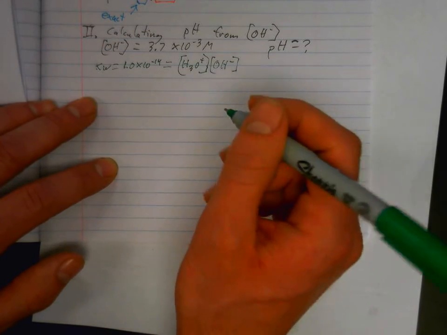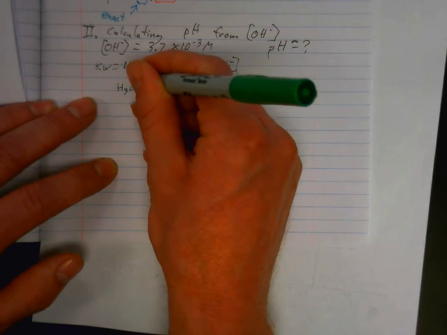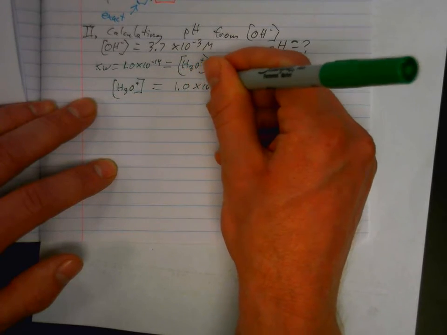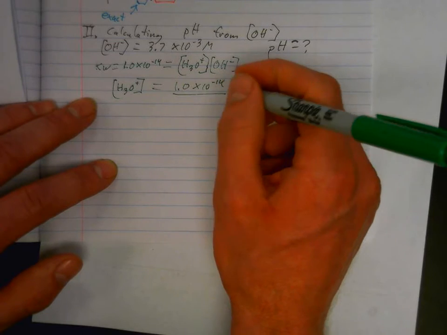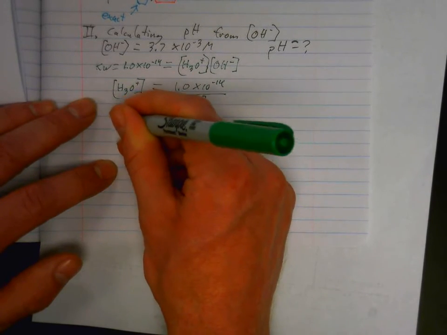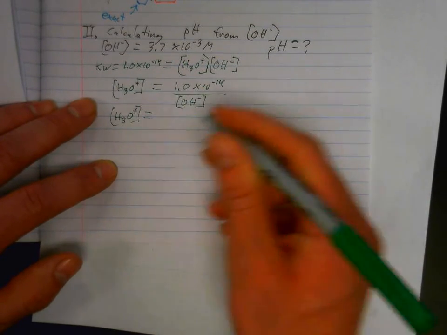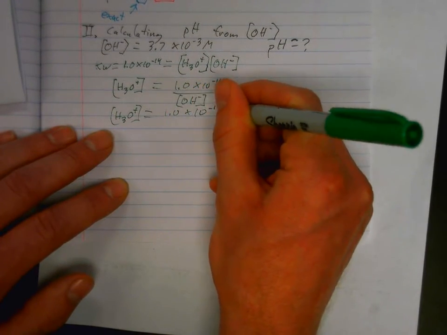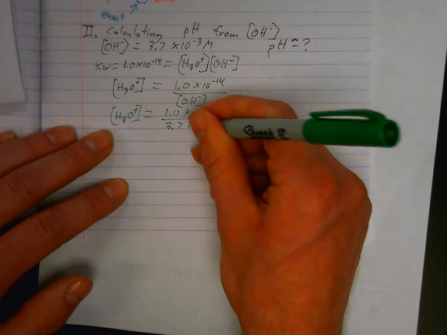Therefore, the H3O plus concentration would be 1.0 times 10 to the negative 14th divided by the OH concentration. Plug in our numbers, and we get 1.0 times 10 to the negative 14th divided by 3.7 times 10 to the negative third.